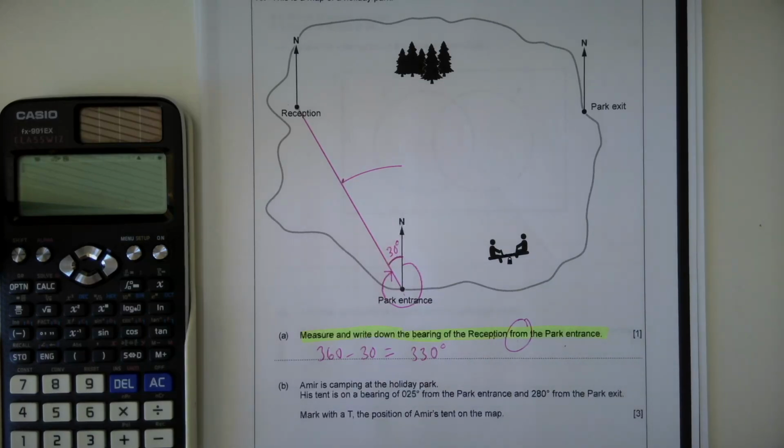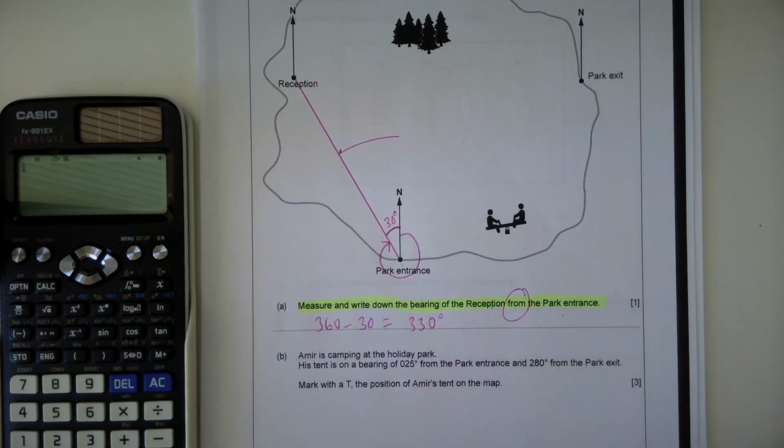Now, point to note on bearings, guys, they have to be 3 figures. So if I was writing 30 as my bearing, I have to write 030. But luckily, my answer is in 3 figures.